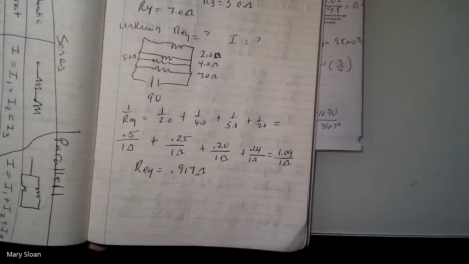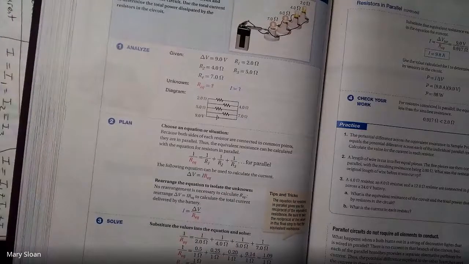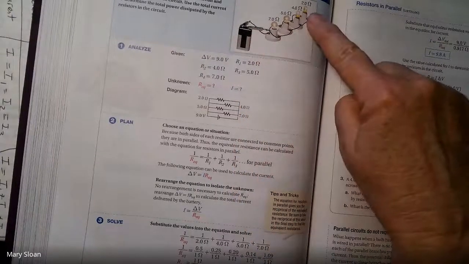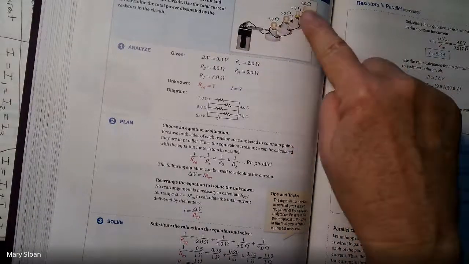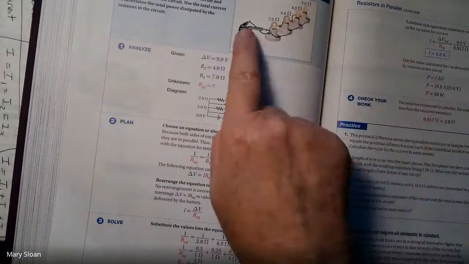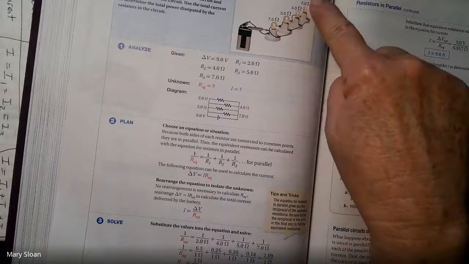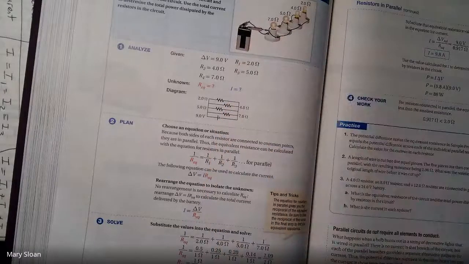So the first thing I want to do is go over the practice problem that you have in the textbook. I am right now on page 644, and what we have here is a battery, and this is going to be in a series of lights, as you can tell. You have 7, 5, 4, and 2 ohms that are in a parallel circuit. So the bulb is connected to this side of the battery, which goes all the way down, and then this one goes all the way back down to here, but then they break off also.